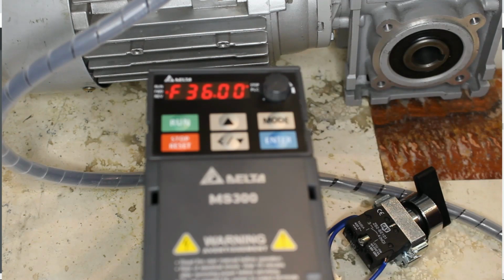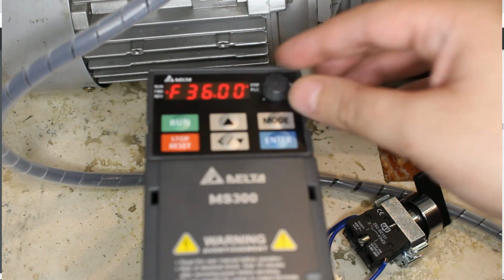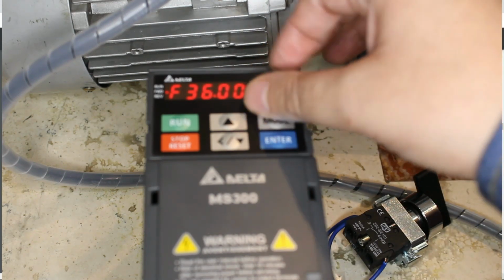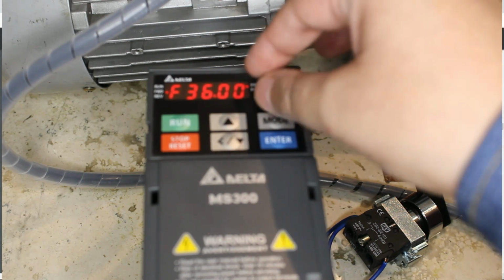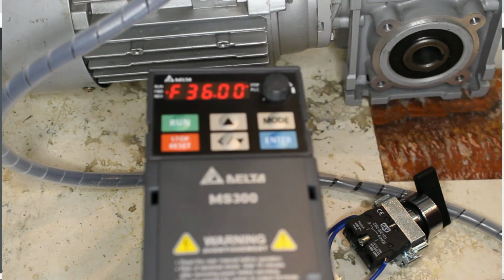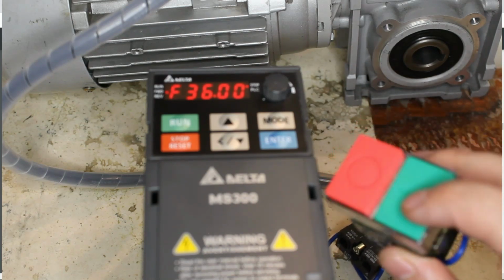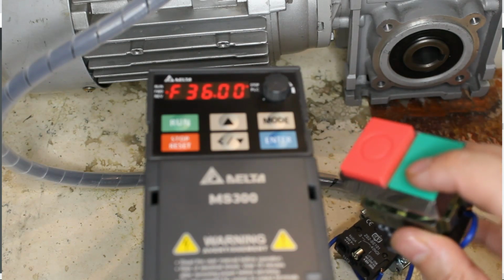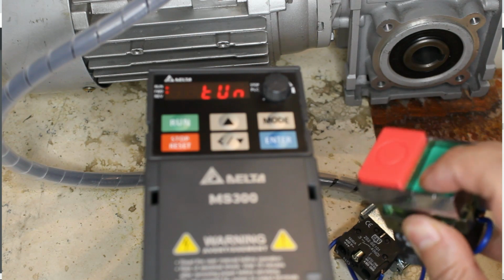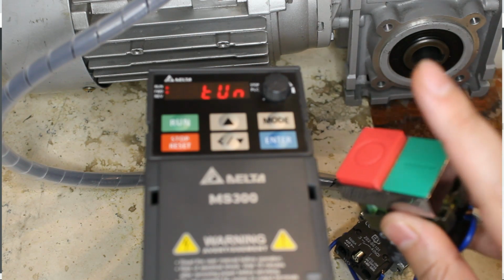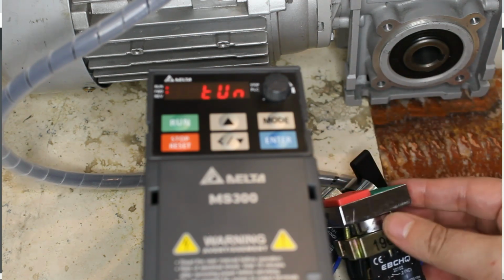Okay, so here we go. Now it changed its frequency, which is the frequency that is set by default, the one that the drive considers the brand's ideal, so that it runs the tuning test. So all we need to do is press the start button once only. Now what's going to happen here?